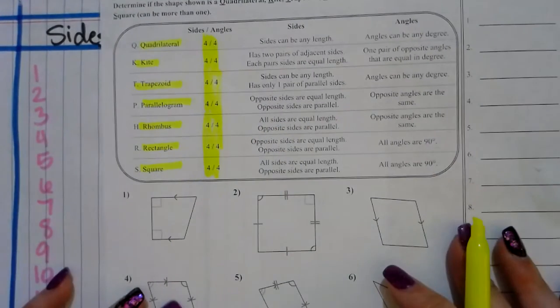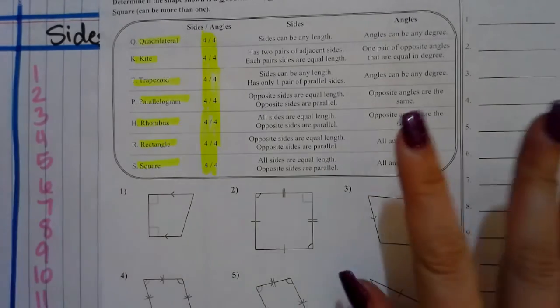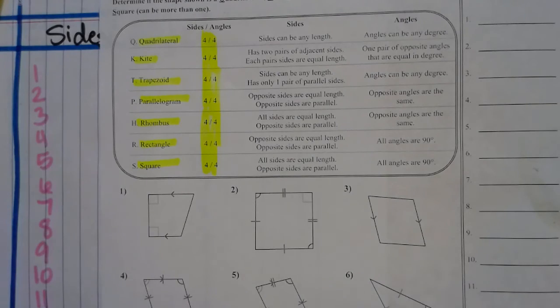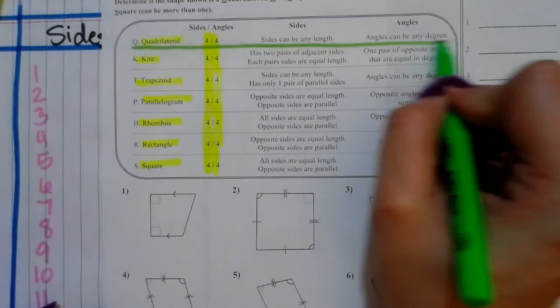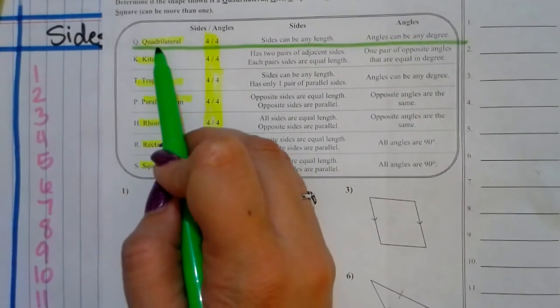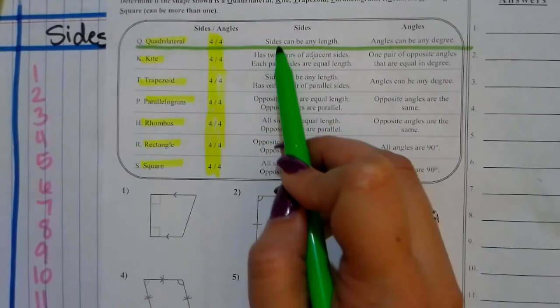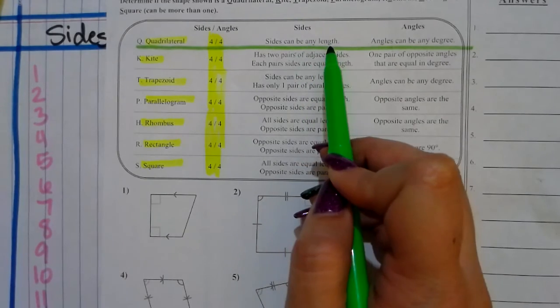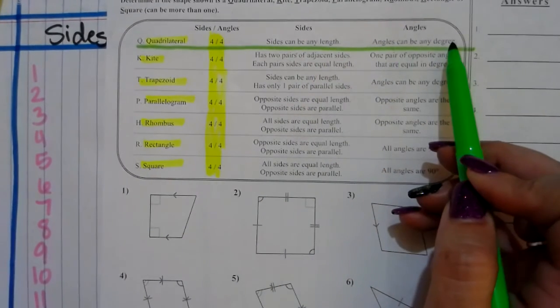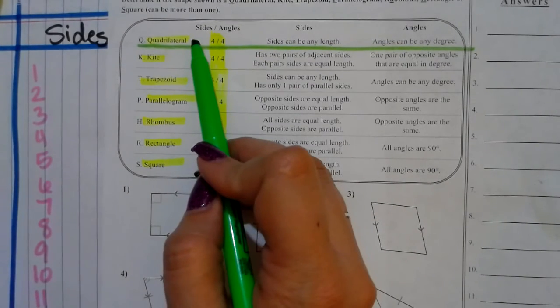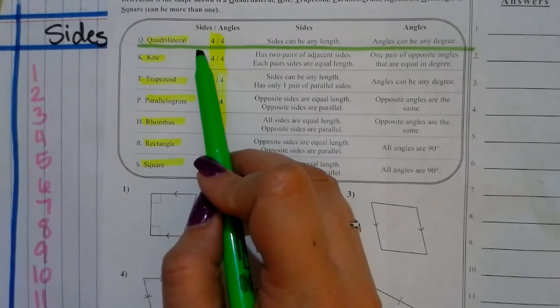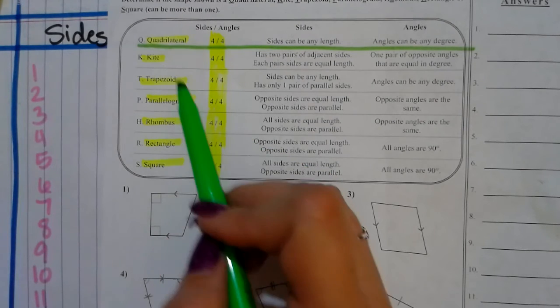Okay. Now they're going to tell you about the sides. So let's just look. I'm going to draw this. Let's just look at quadrilaterals. Quadrilaterals, 4 sides, 4 angles. Sides can be any length. Angles can be any degree. So you're going to look at the shape and figure out if it's a quadrilateral. Okay. It can be more than one.